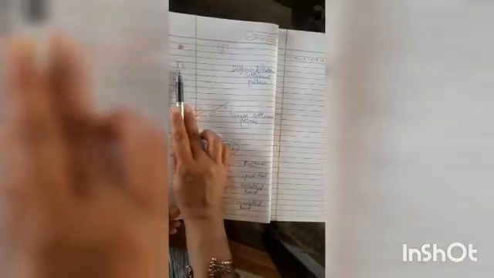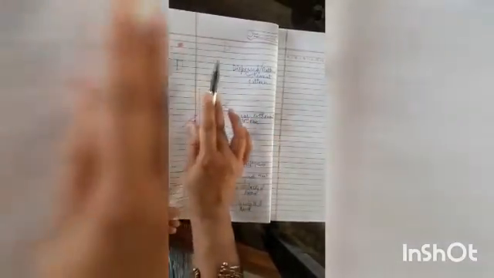Now next, dispersed or scattered settlement pattern. That means if the huts are very far away from each other, we call it dispersed or scattered settlement pattern. Now see the next one.